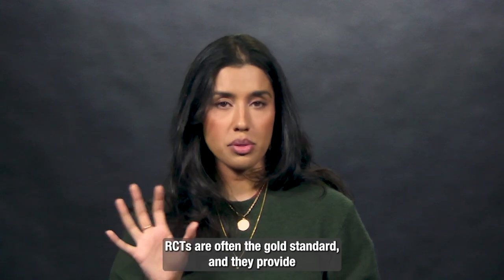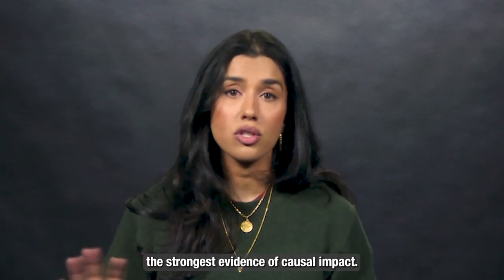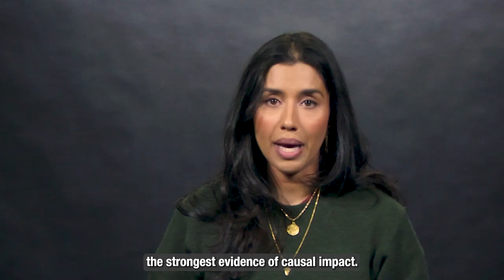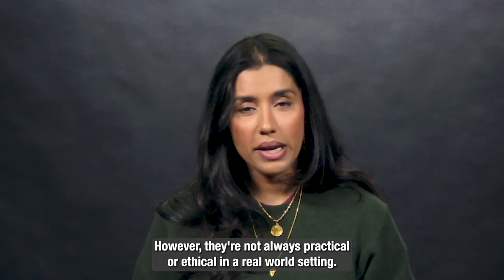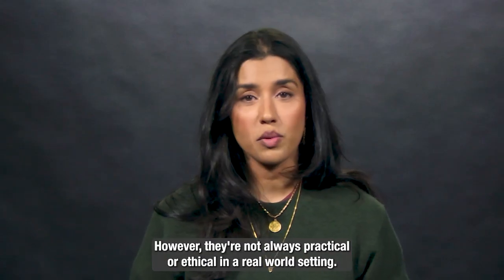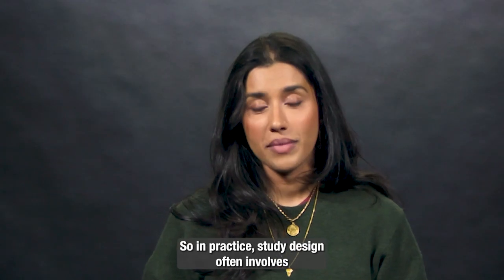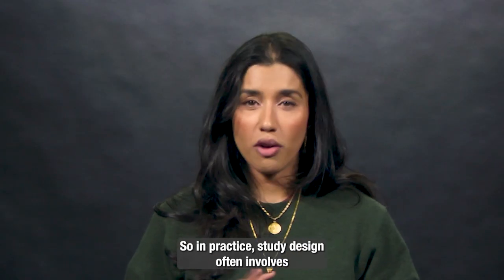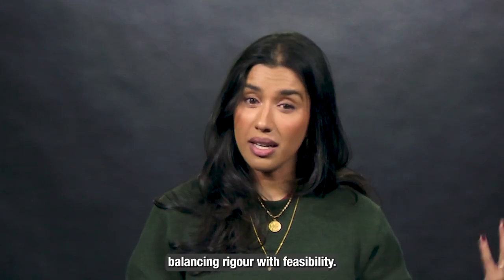RCTs are often the gold standard, and they provide the strongest evidence of causal impact. However, they're not always practical or ethical in a real-world setting. So, in practice, study design often involves balancing rigor with feasibility.